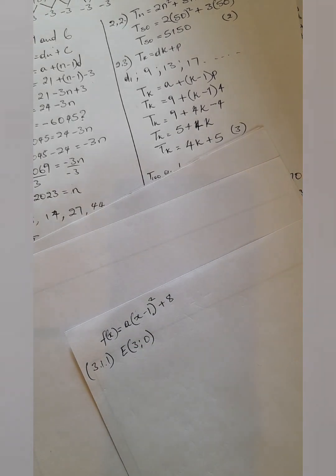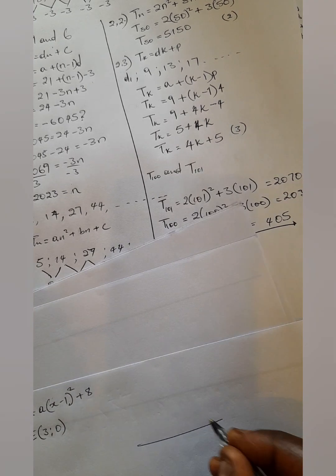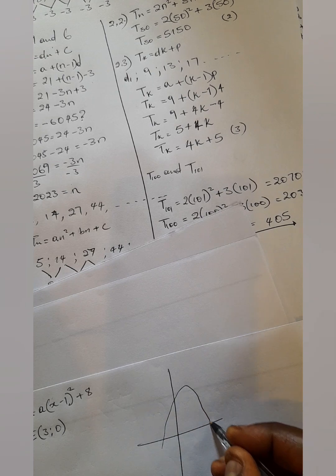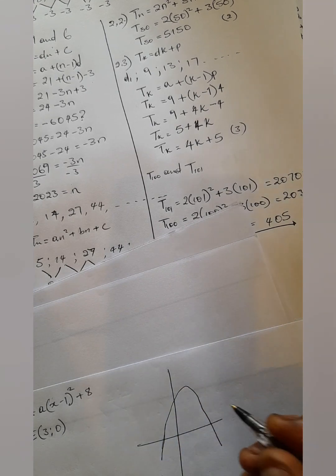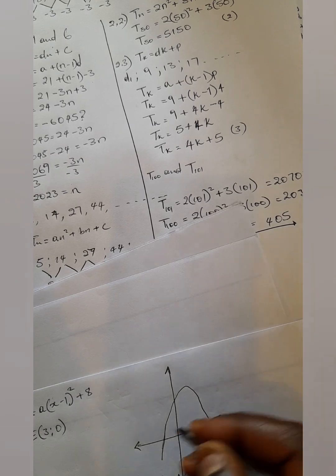Okay. How did I find them to be 3 and 0, you might ask. Look at your diagram now. Look at your diagram. This is a rough sketch, a freehand sketch.